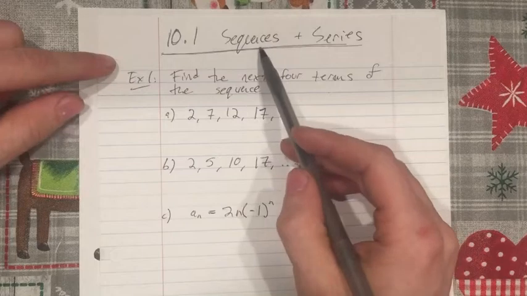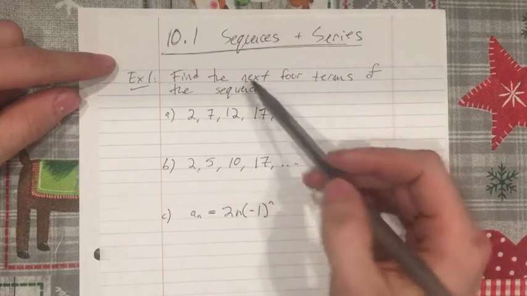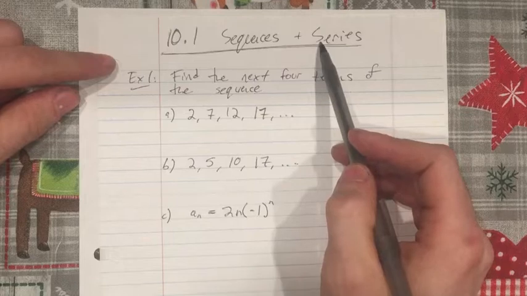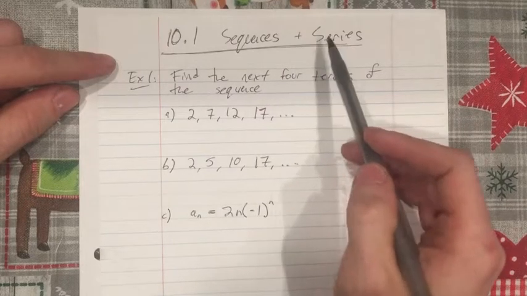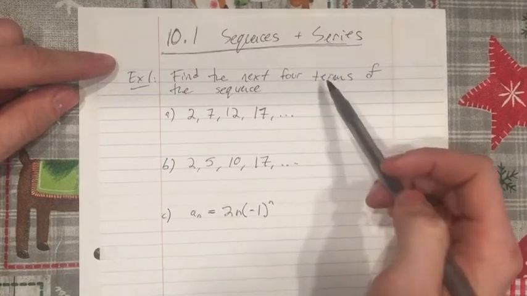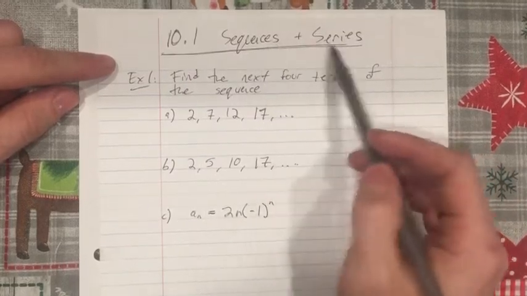Sequences, guys, are just lists of numbers. You can see some down here, just lists of numbers. That's all it is. Series, the second part we're going to talk about, is adding up those numbers that are in a list, just basically adding up a list of numbers. That's what a series is. Keeping these things separate is important.